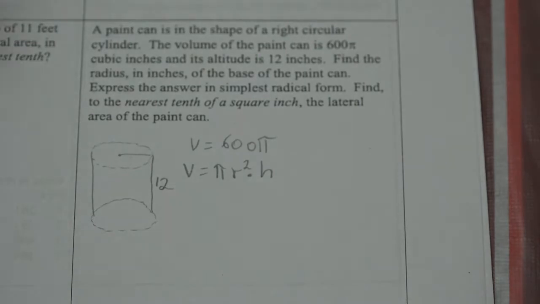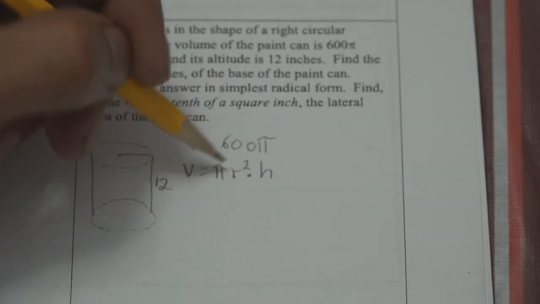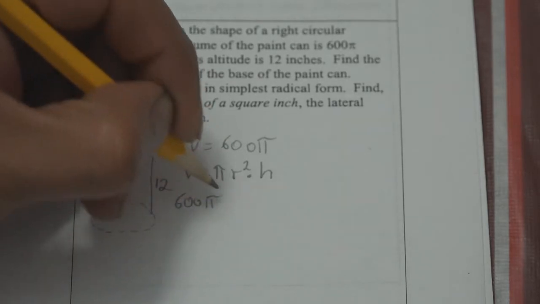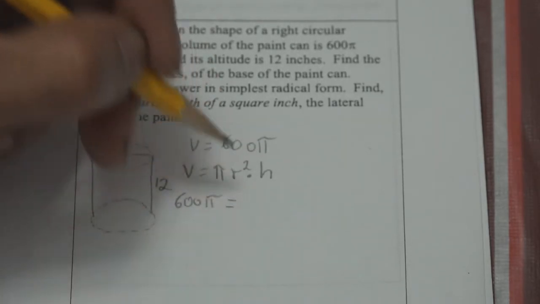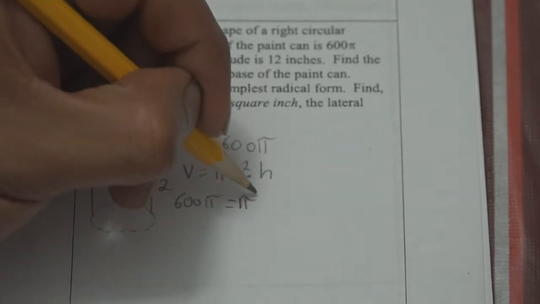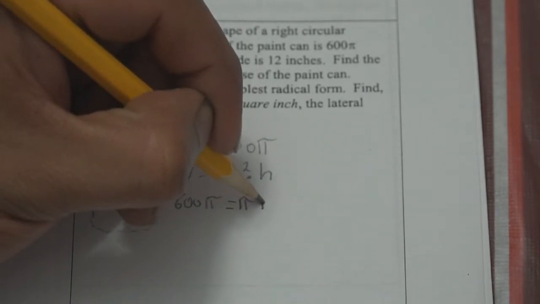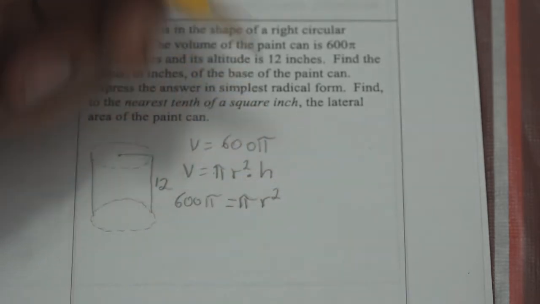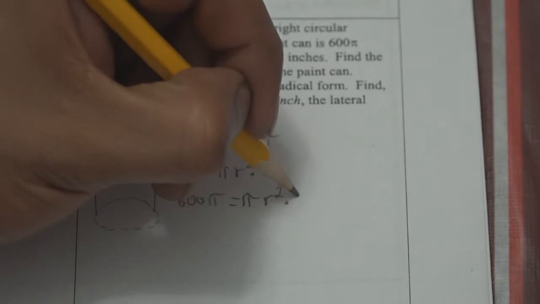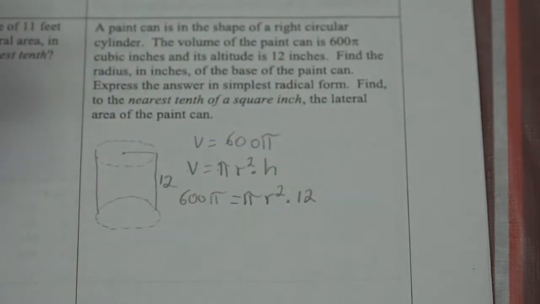So now, let's see if I can solve. Do I have the volume? Yes. The volume is 600 pi. The radius is what I don't have, times the height. The height is 12.